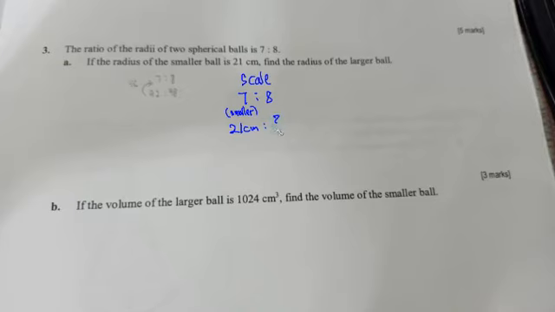What will be the radius of the larger one? Similarly, we cross multiply. So it's 21 times 8 divided by 7, which cancels to 3. What you end up with is 24 cm. This will be the radius of the larger ball. Okay.